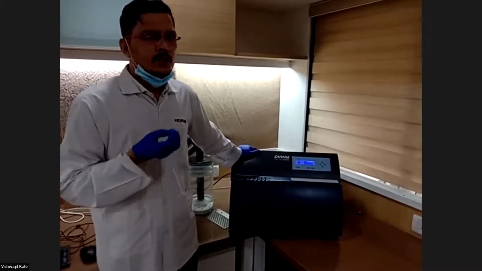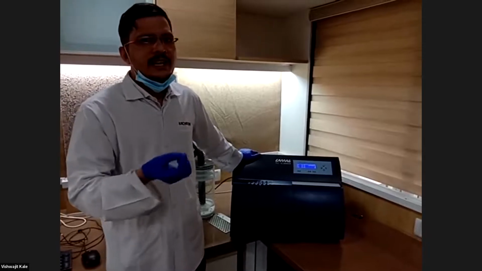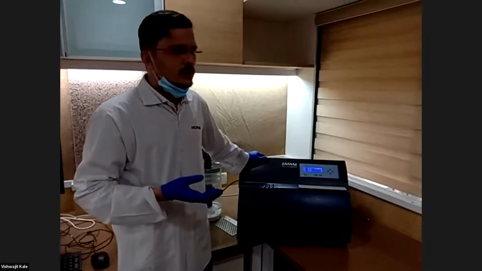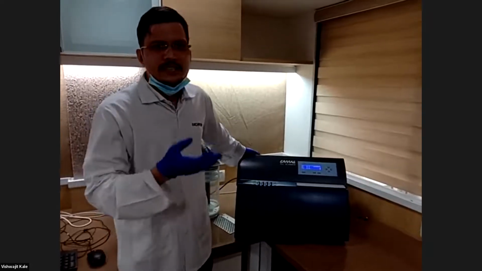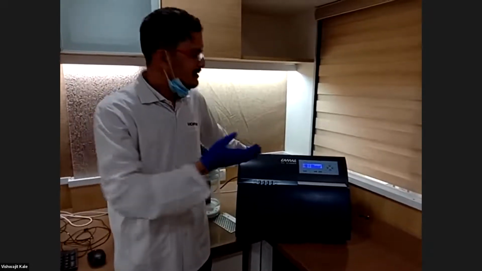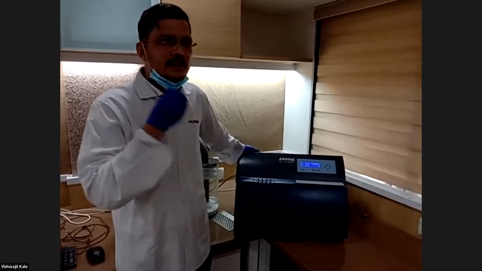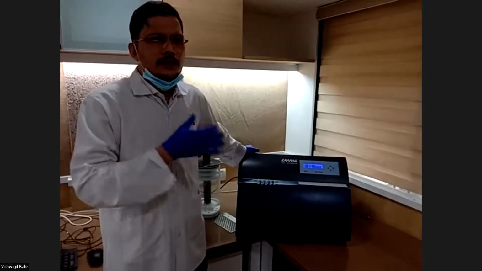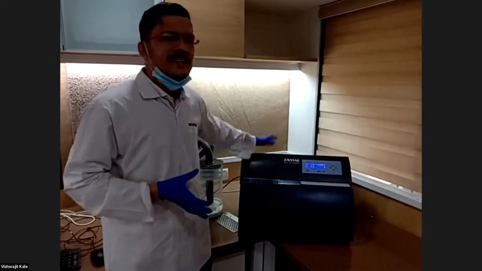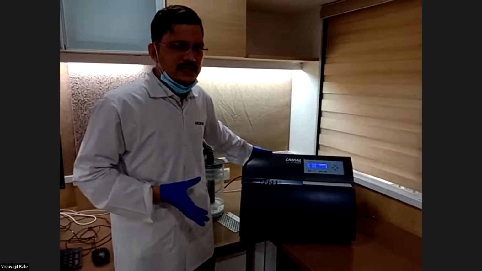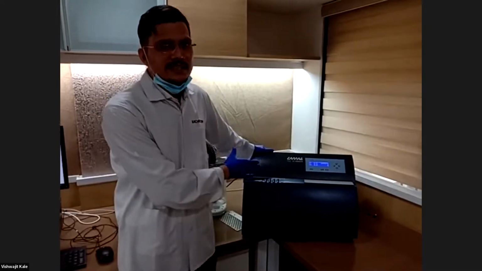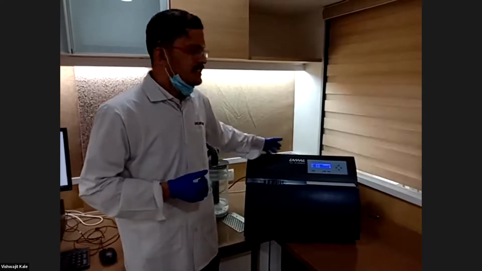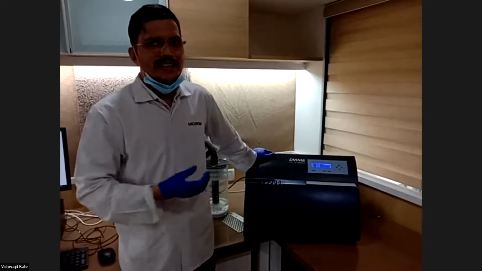Suppose we want to quantify caffeine in green tea, and the lambda max value of caffeine is 276 nanometer. By using the scanner, we can generate 276 nanometer, scan the plate, and find out the exact quantity of caffeine in green tea. So as per the lambda max of any compound of interest, we can select that lambda max by using the TLC scanner, or we can say densitometer, as sir explained in the presentation. We can scan the plate and go for quantitative analysis.